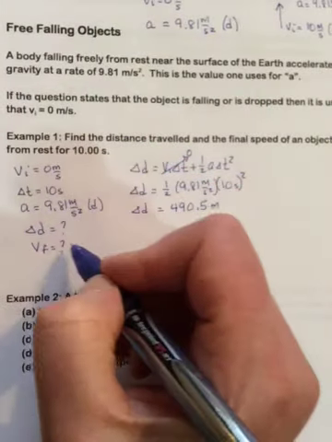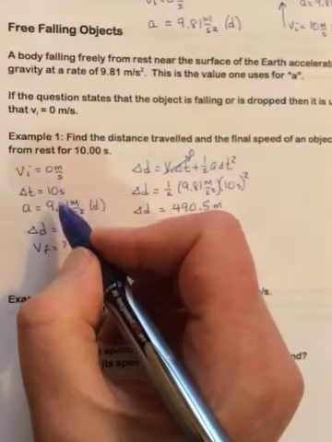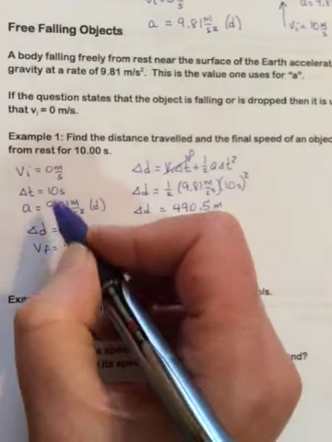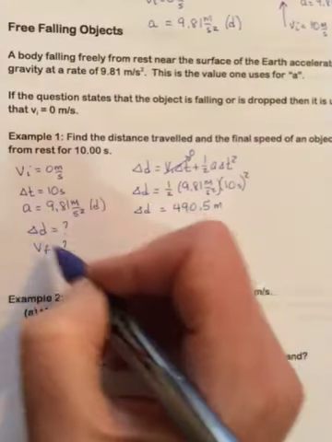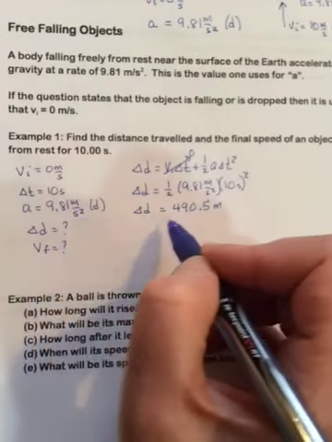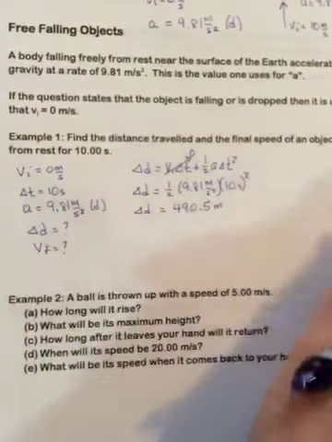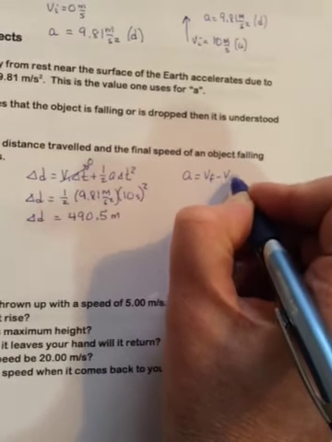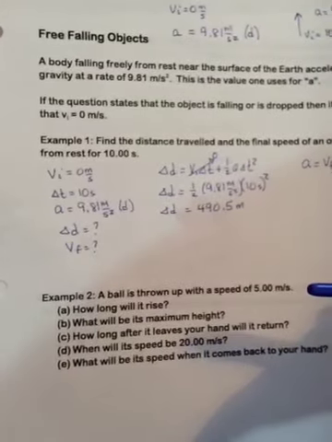To find VF, you have a couple of choices. You could do VF squared equals VI squared plus 2A delta D. You could also do A is equal to VF minus VI over delta T. The advantage of VF squared is you don't have to rearrange. The disadvantage is you're going to use this delta D that you just found that you could have screwed up. So I would probably be more tempted to use A is equal to VF minus VI over delta T, just because these were all the givens.